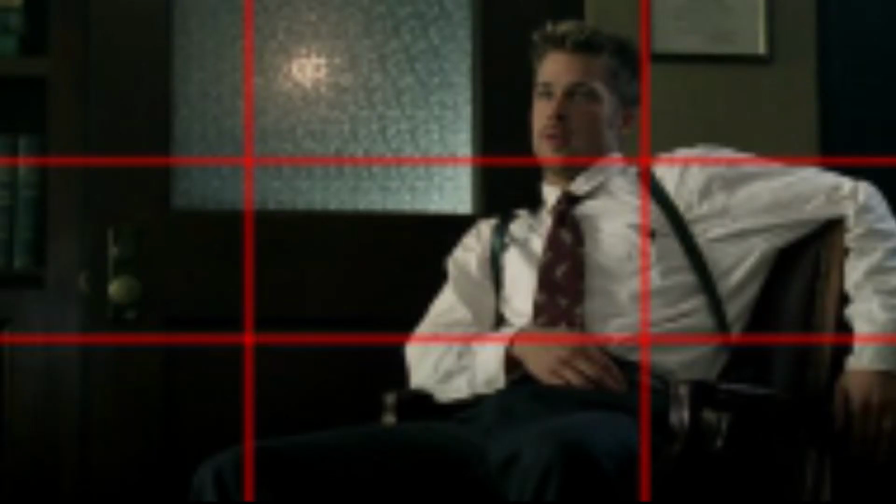Here a character is sat down and talking to someone off screen. He is positioned to one of the vertical lines with his face near the horizontal line. The space to the side of him is left empty on purpose, so when watching you get the feeling that he is talking in a direction to someone.